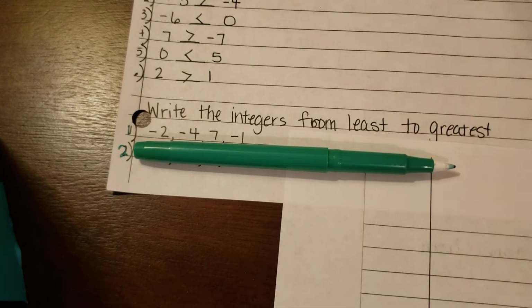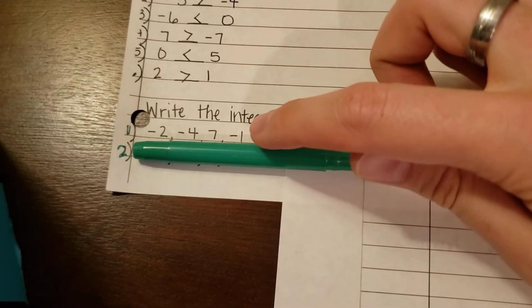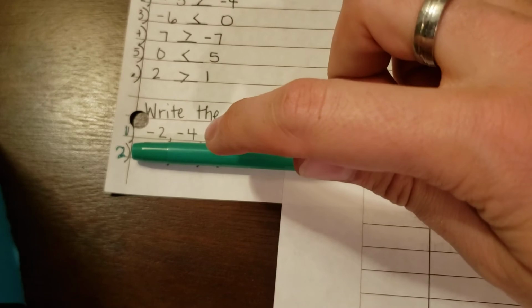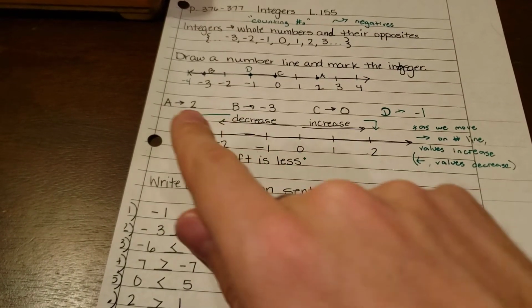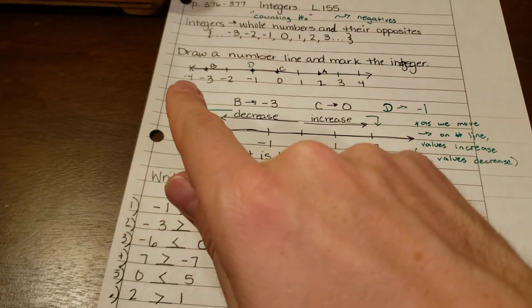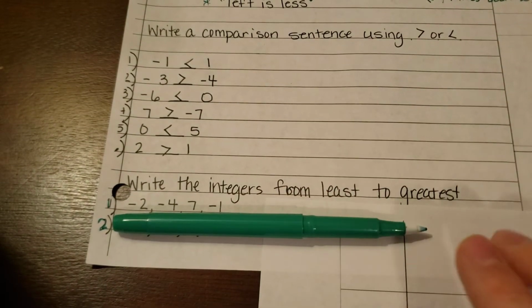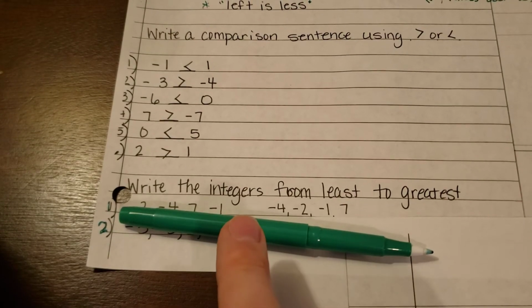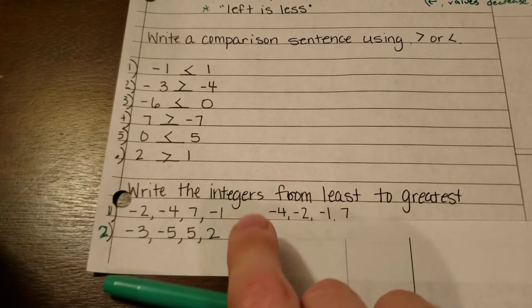So we're going to start with the smallest numbers. Now again, you might think, well, 1 is smaller than 2 and 4. Again, think of a number line. -4 is furthest to the left compared to -2 or -1. So it's actually going to start -4, -2, -1, and then 7.